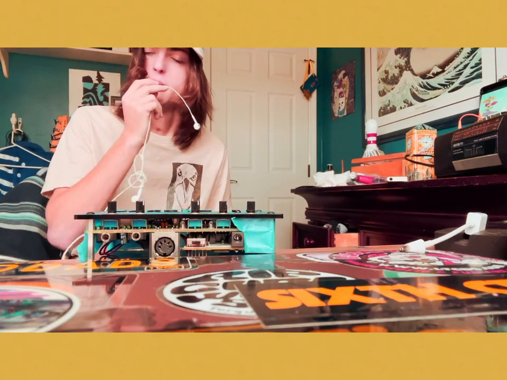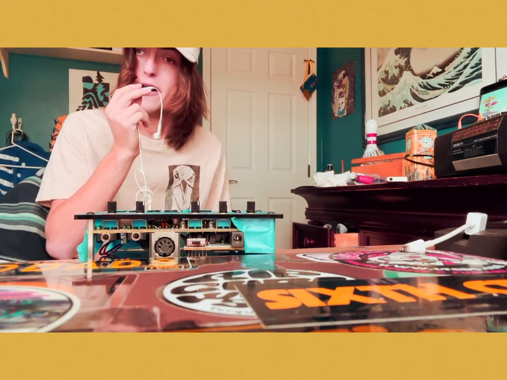Artists that use it: literally any artist you've ever heard using overdrive or a fuzz pedal before.